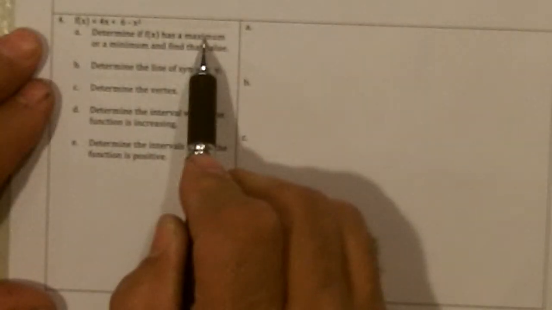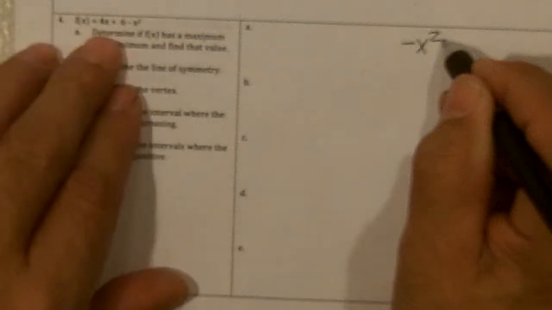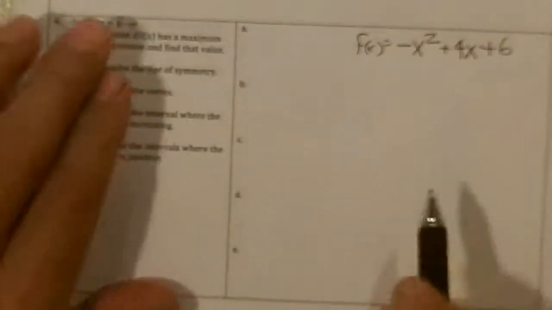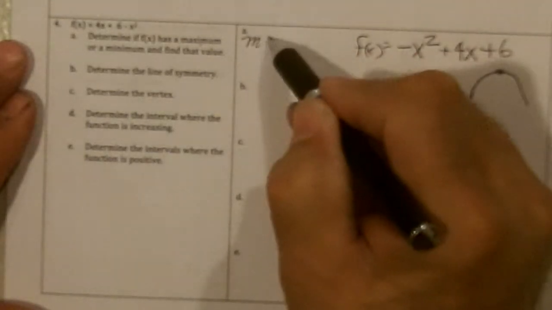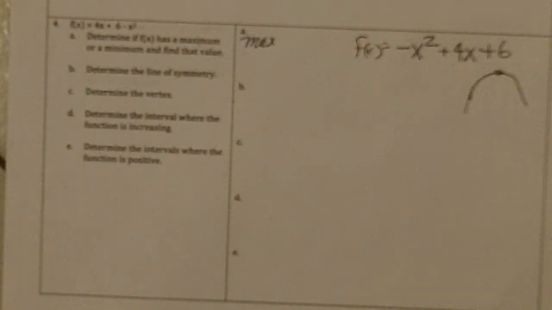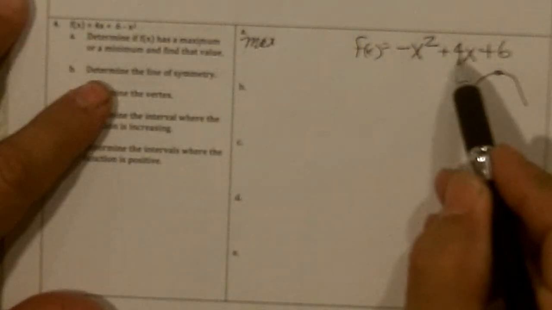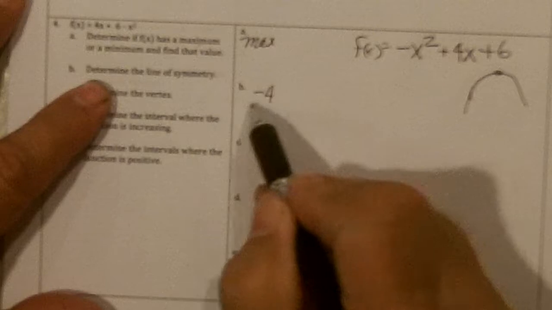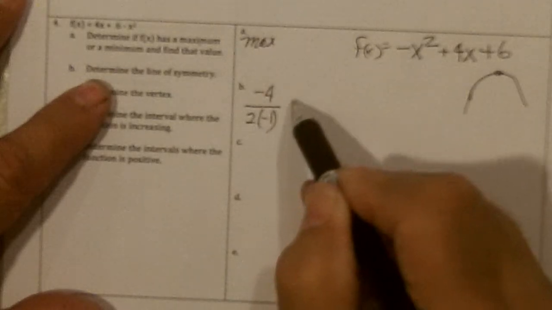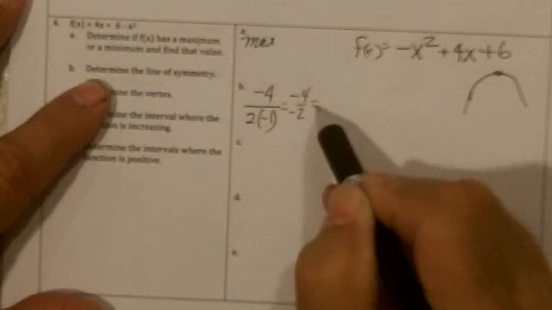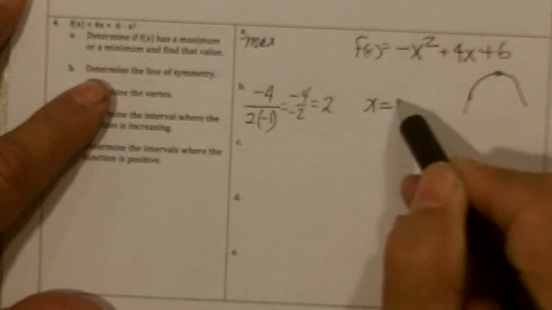Now let's do 4. And it says to determine if it has a max or min. Well, let's write it in order. It's got a negative x squared plus 4x plus 6. So it's a negative, so it's curved upside down, so it's going to have a max. Now, to find out where that max is, we do the line of symmetry by doing minus b over 2a, so that'd be negative 4 over 2 times a, which is negative 1, so 2 times negative 1. So that's minus 4 over minus 2, which is 2. So the line of symmetry is x equals 2.